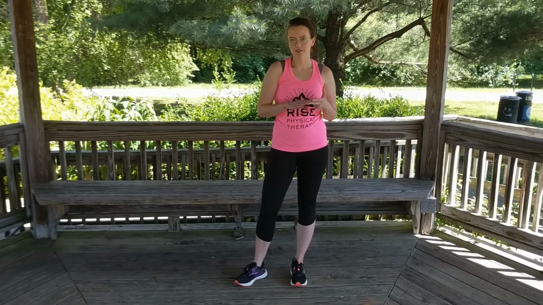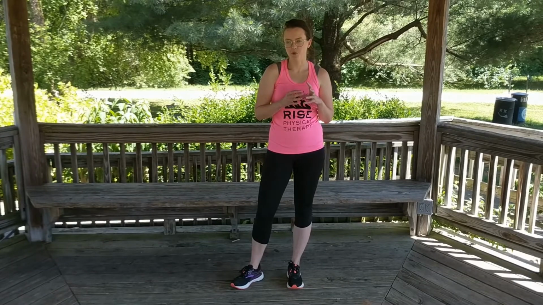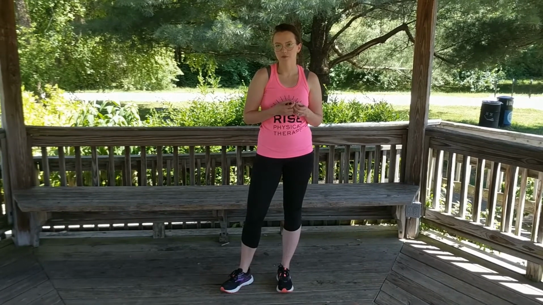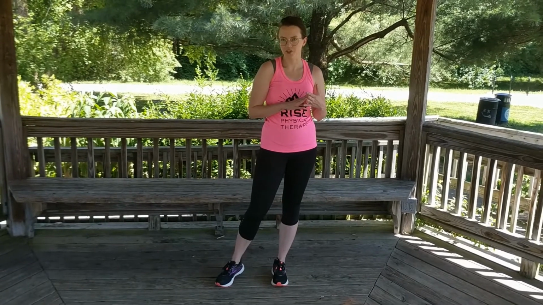Could be some weakness in the smaller muscles in the foot that support your arch. Could be due to tight calves or prolonged standing or walking, like at your job. And it's a very common issue, and there are some exercises and strengthening things you can do at home to help with it. So if you're interested in that routine, just keep on watching.